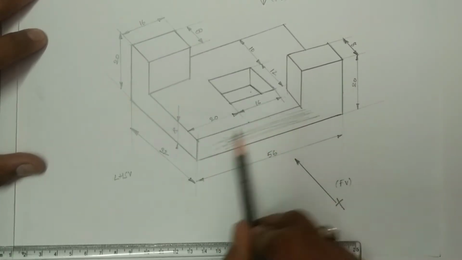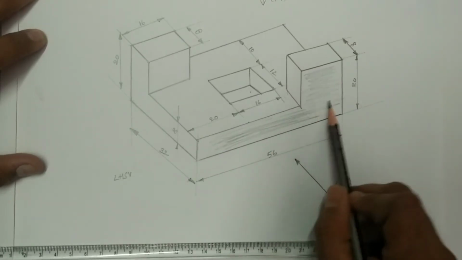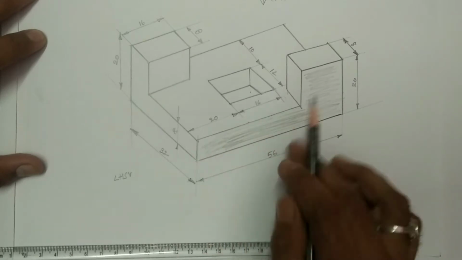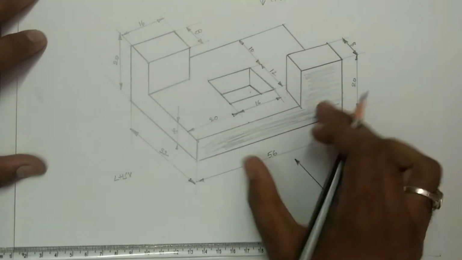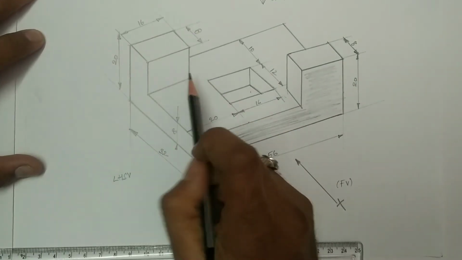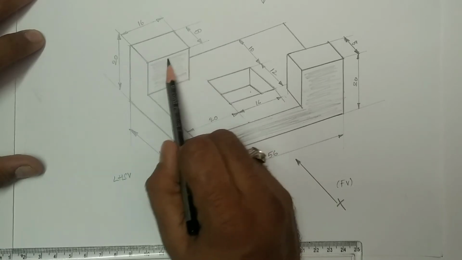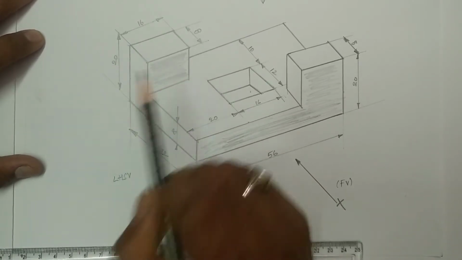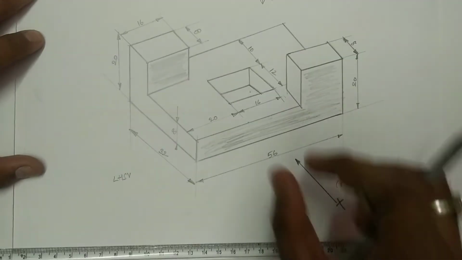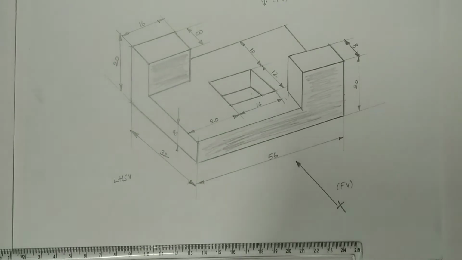This portion is visible for me. And what else is visualized for an observer is this front portion, and then the next is this portion. This portion is about to be visualized, so I am just marking this visibility.